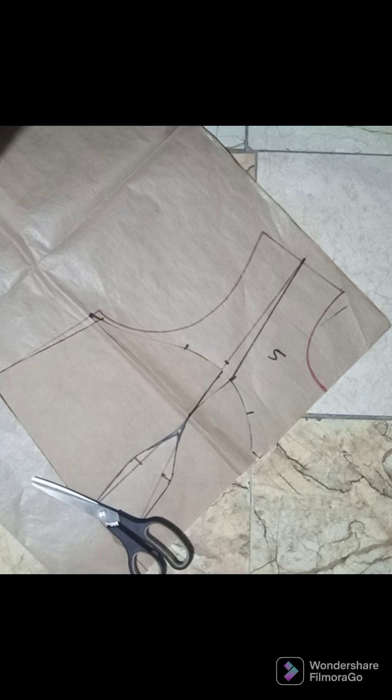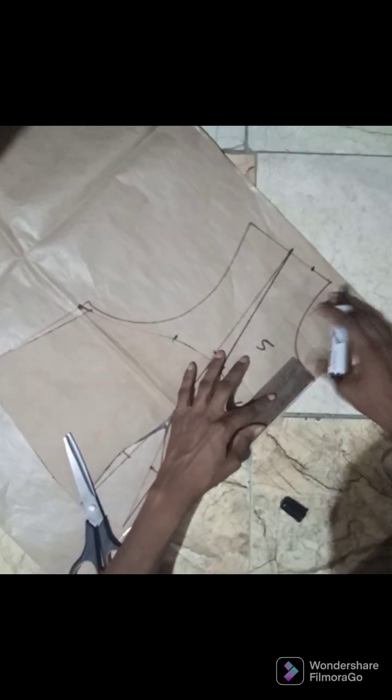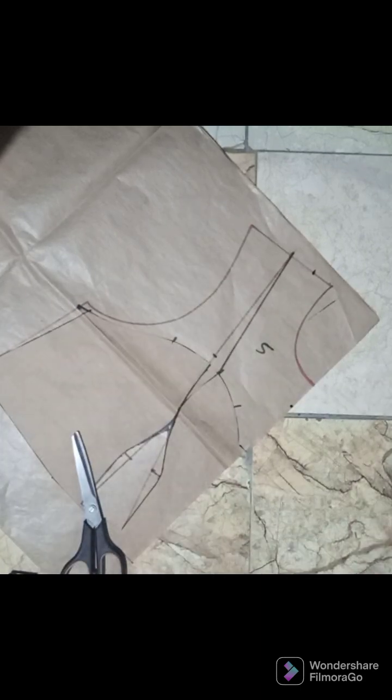So this upper part, the pattern piece 5, is a basic neckline, so I'm going to rule out or curve out my new neckline. So I went in by 2.5 cm, which is 1 inch. It is not constant, depending on the type of neckline you are drawing.